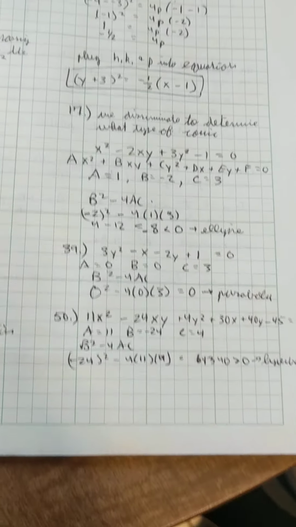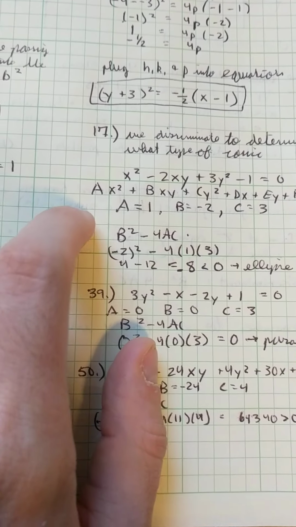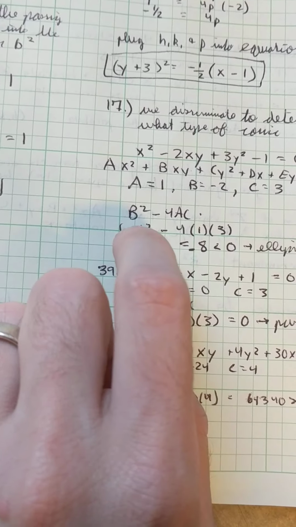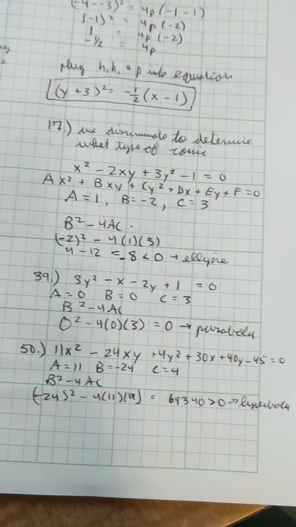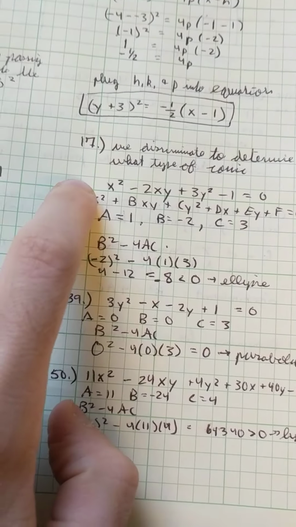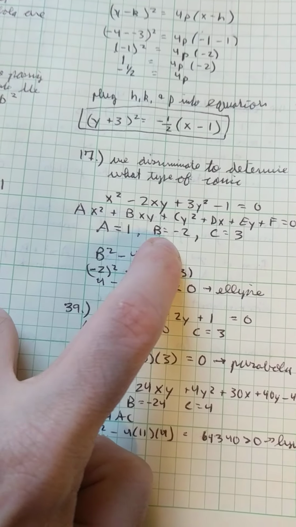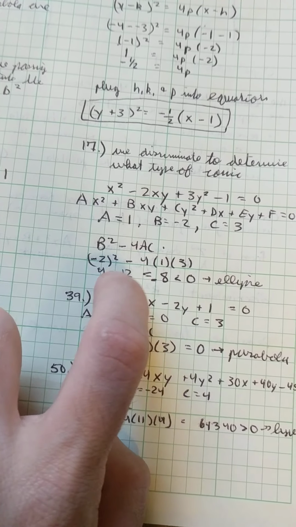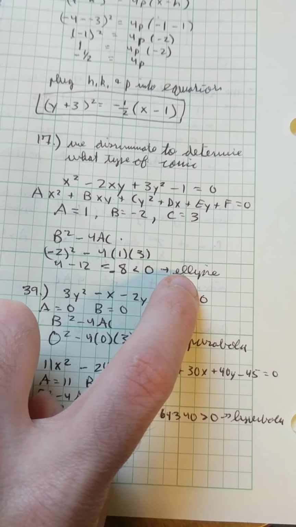The next 3 problems, I have examples of using the discriminant. Remember, when we're talking about the discriminant, we're talking about second-degree equations of this form. The discriminant is going to be our b squared minus 4ac. So we're going to look at our given equation, find our a, b, and c terms, do this simple equation, and see what happens. In this first one, we have x squared minus 2xy plus 3y squared. Our a will be 1, our b will be -2, and our c will be 3. We plug them into b squared minus 4ac and simplify, and we get -8. That is less than 0, so number 17 will be an ellipse.